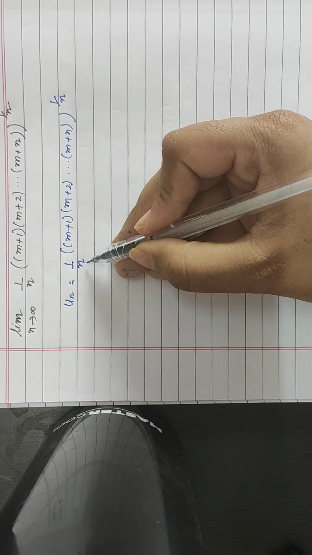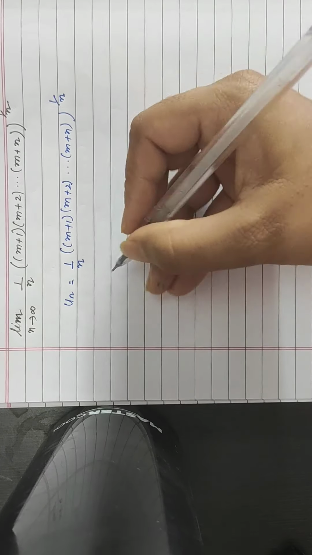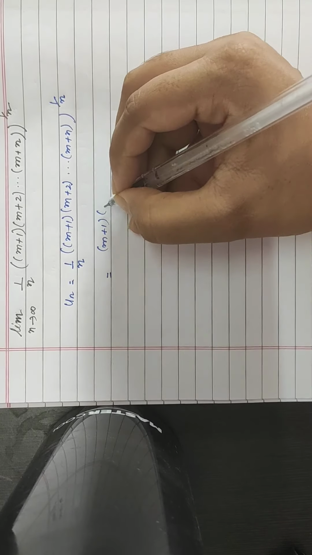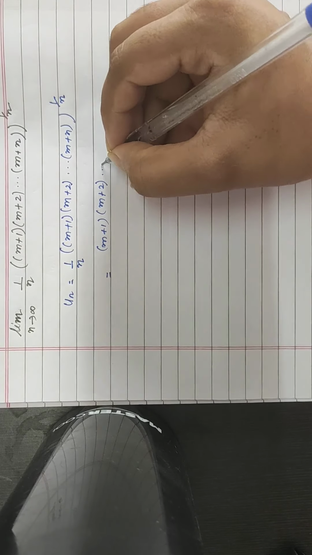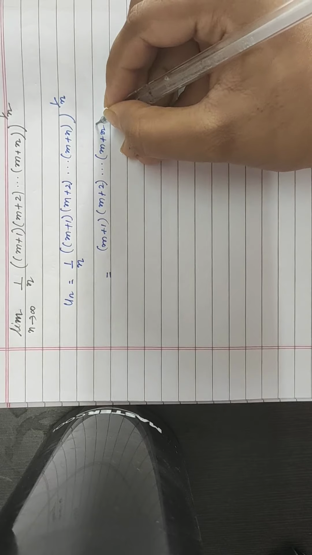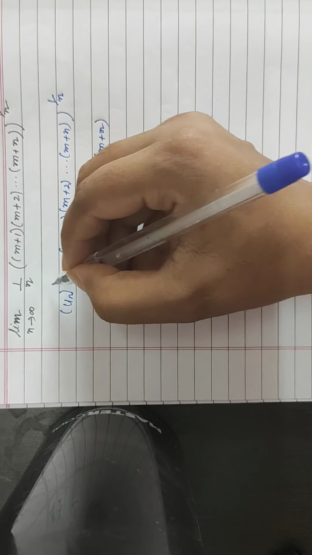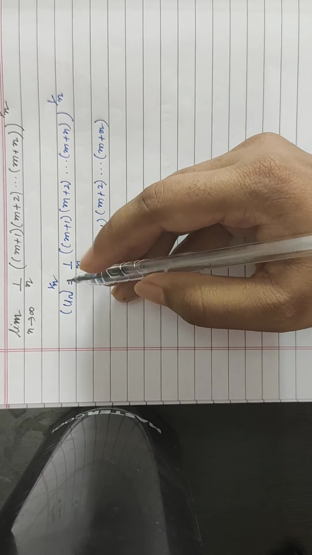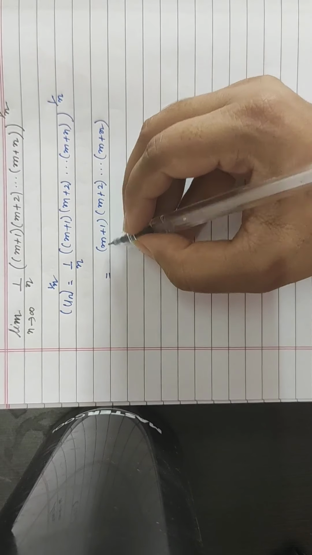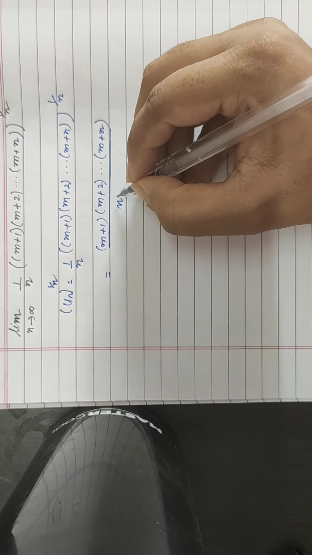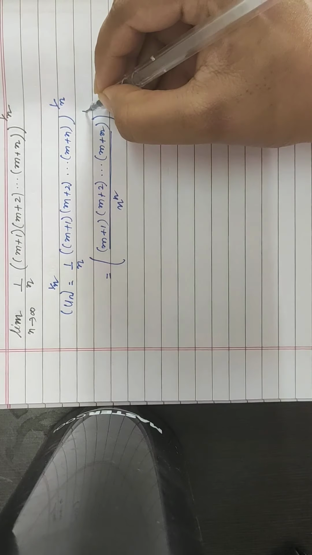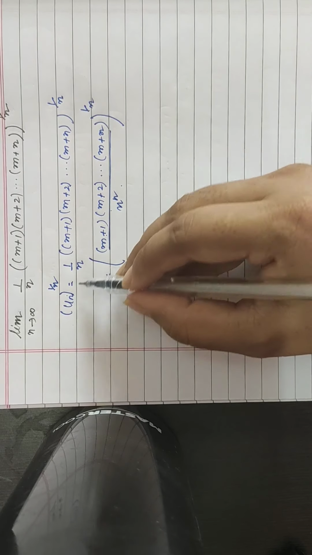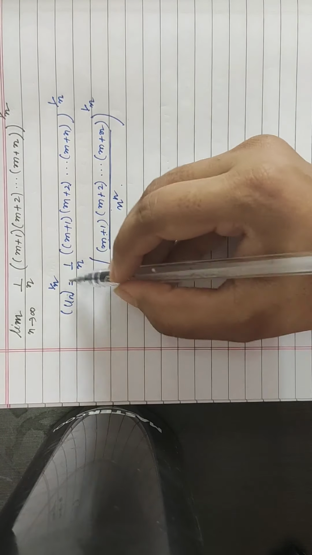One thing we can do is take n inside this term. We can rewrite the equation as u_n equal to [(n+1)(n+2)...(n+n)] to the power 1 by n, written as [(n+1)(n+2)...(n+n) by n to the power n] whole to the power 1 by n. Now you see that this series has come in this form.